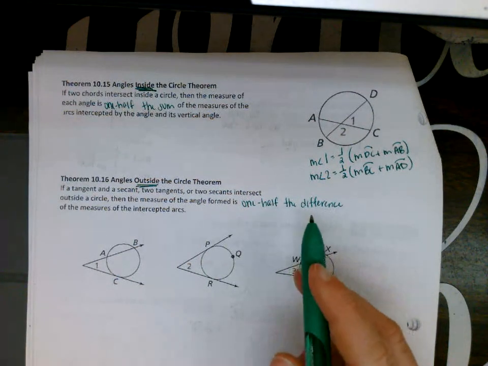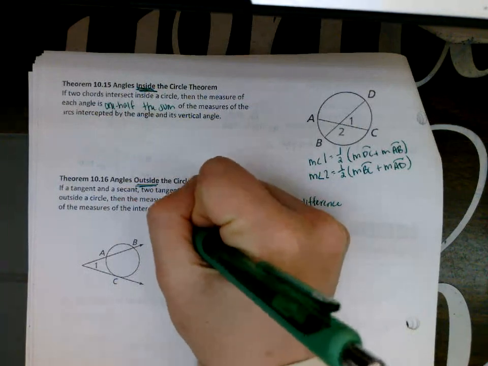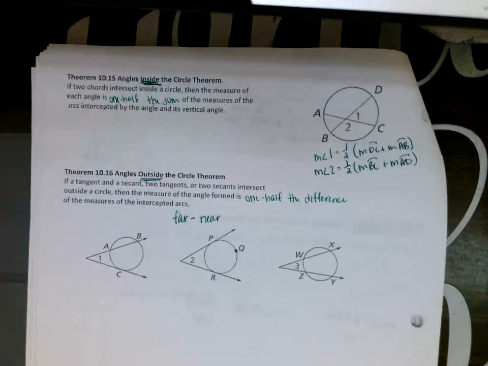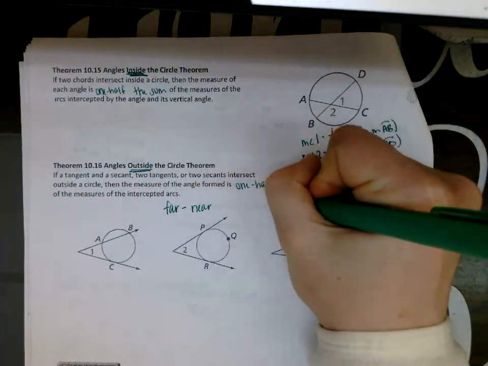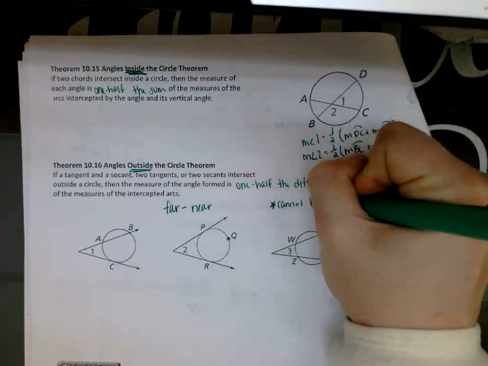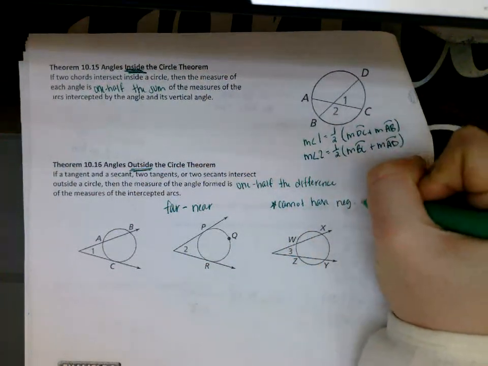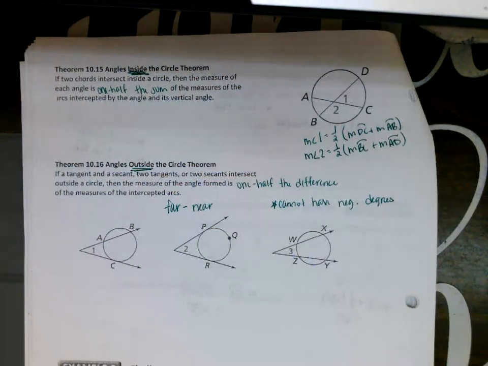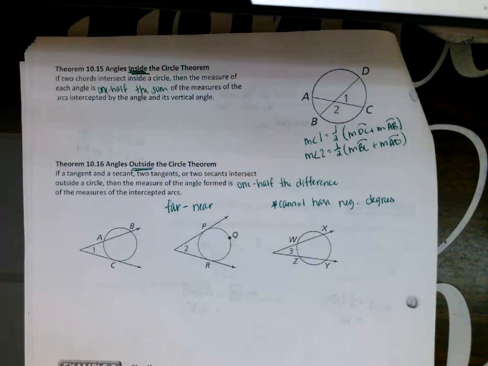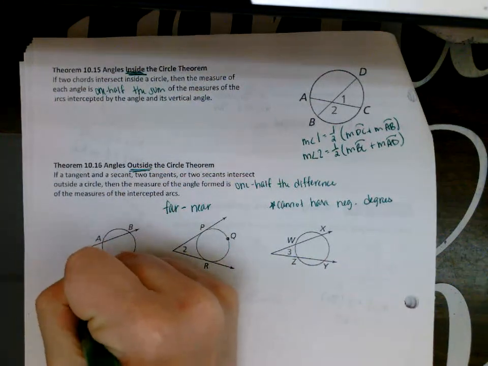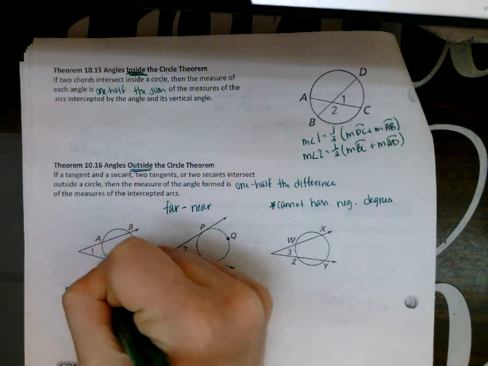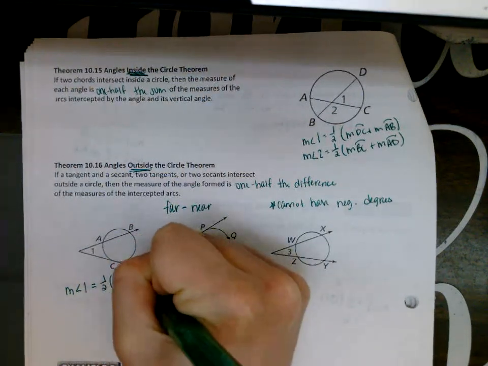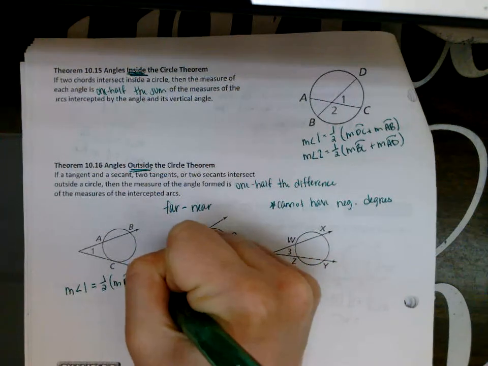And the way that I think about this is always far minus near. As a note, you cannot have negative degrees, so that will help you make sure that you put it in the right order. So over here, the measure of angle 1 is equal to 1/2 the measure of arc BC minus the measure of arc AC.